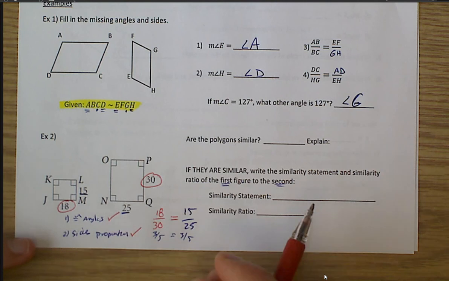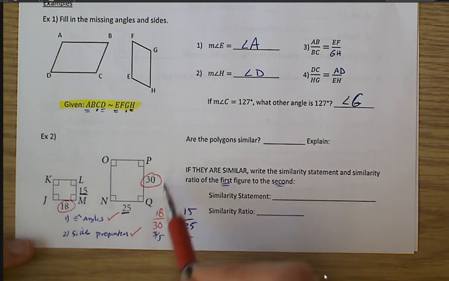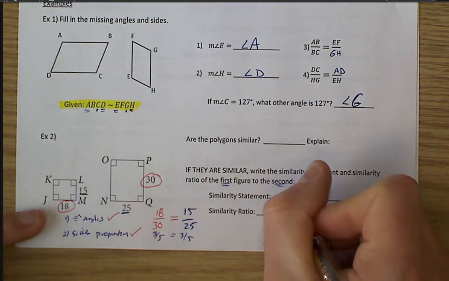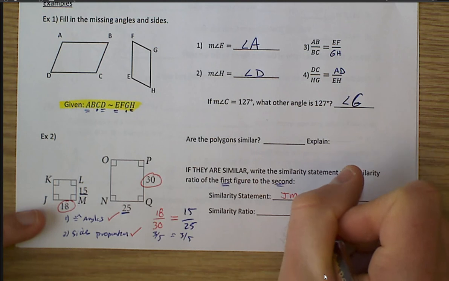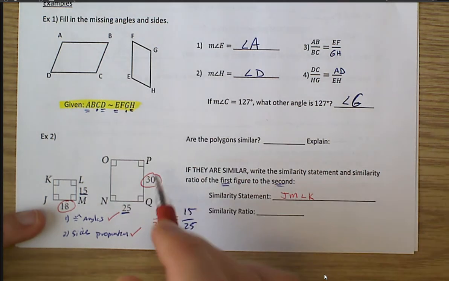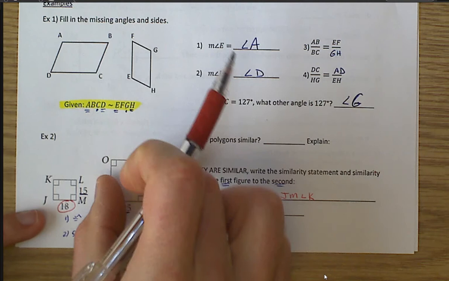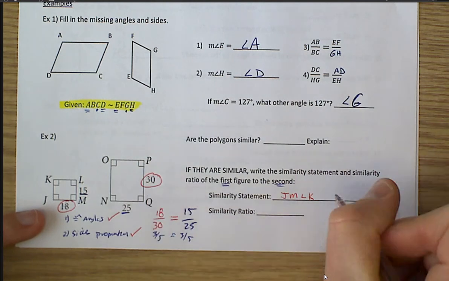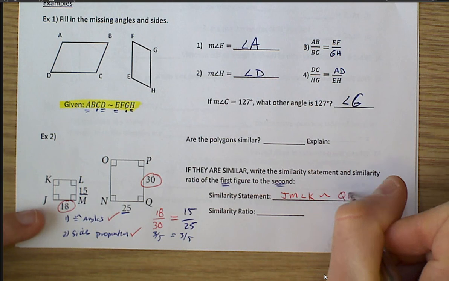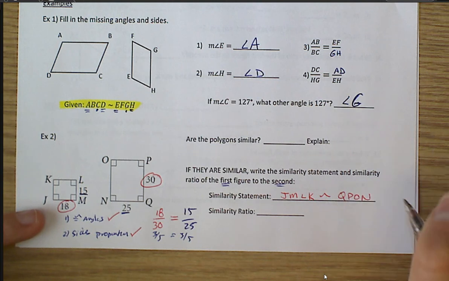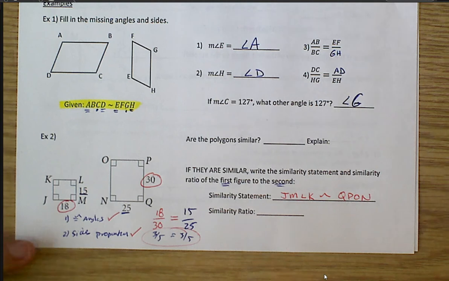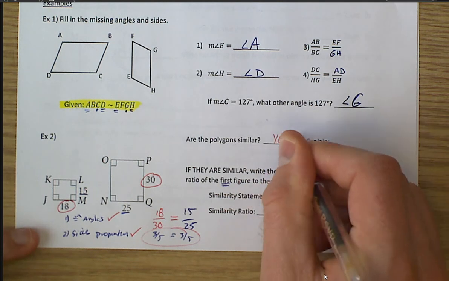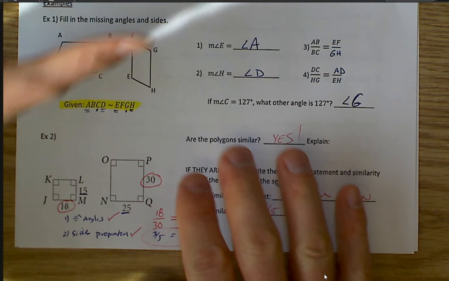And so if these long sides match up, I'm going to go JMLK. If I go JMLK, I'm going to kind of rotate this one this way, so it's going to be QPON. Similarity ratio we just found to be 3/5. So 3/5. Yes. Okay.